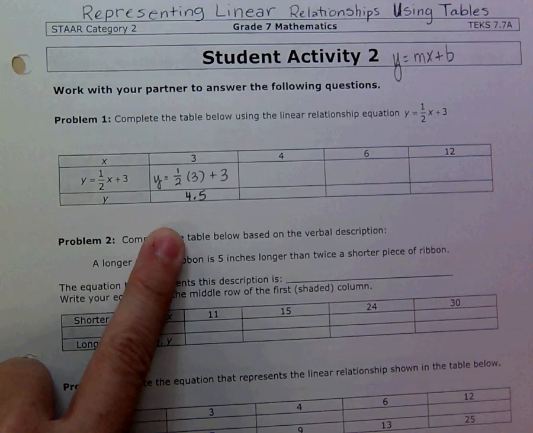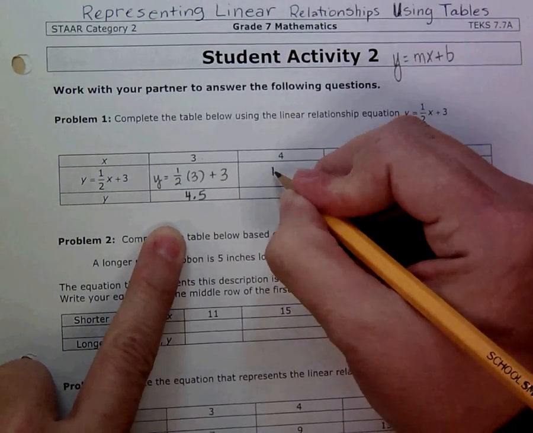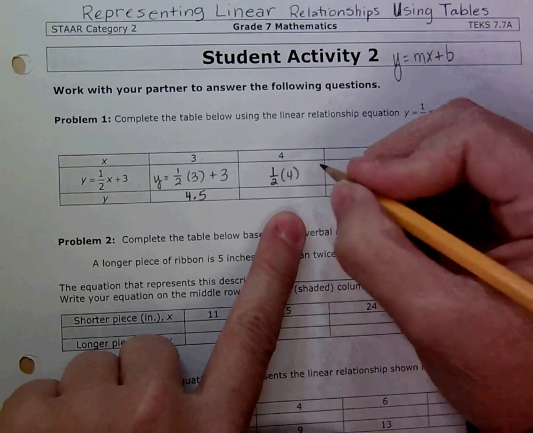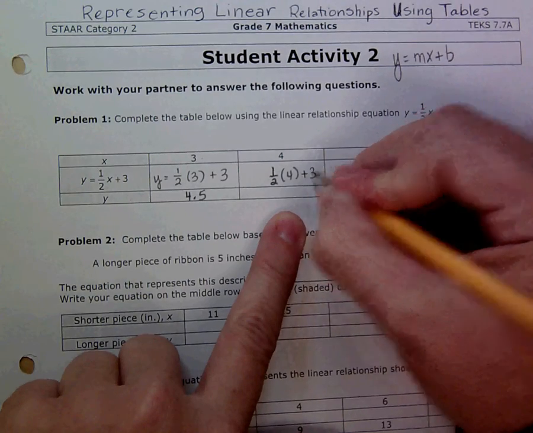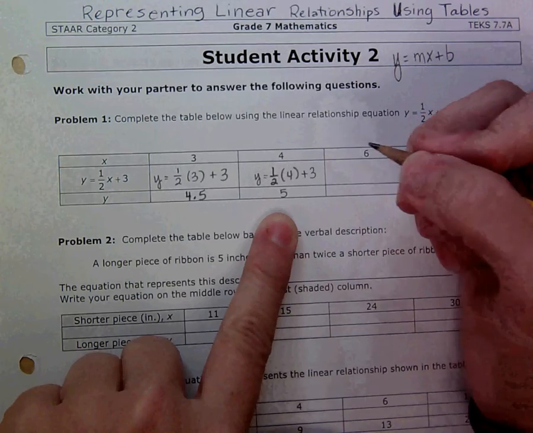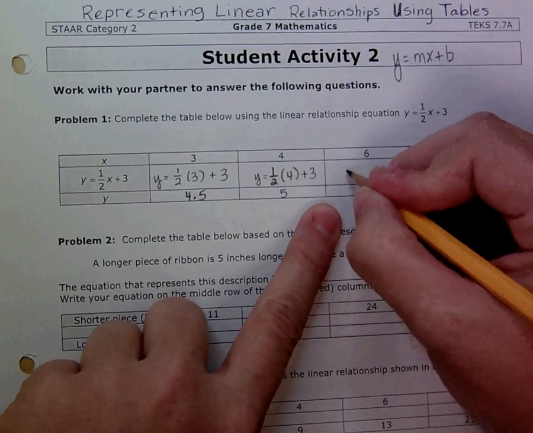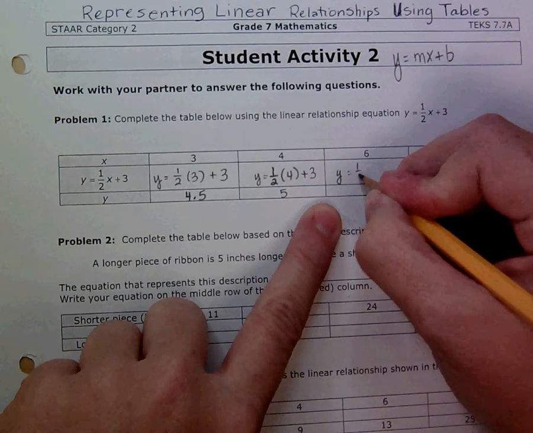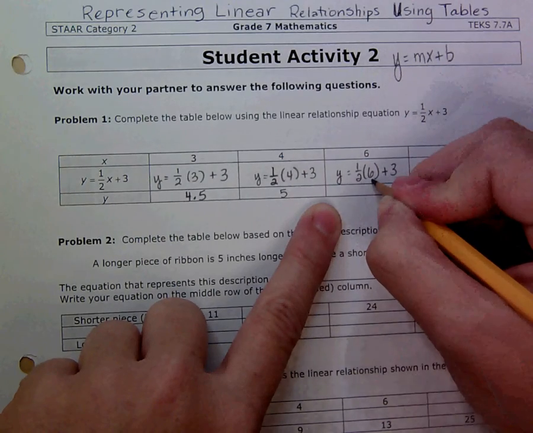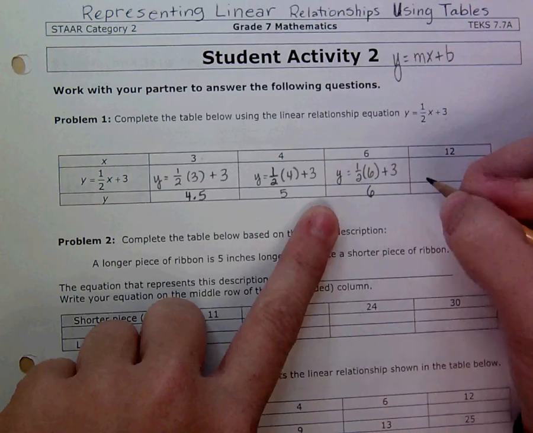as that point. And then if I put this 4 in here, 1/2 times 4 is going to be 2, and then if I add 3 to that, that gives me 5 as my y value. And then for the next one, if I put 6 in there, y equals half of 6, and then I add 3 to that, half of 6 is 3, and if we add 3 to that, that gives me 6.